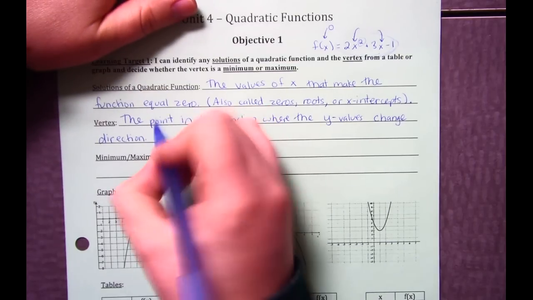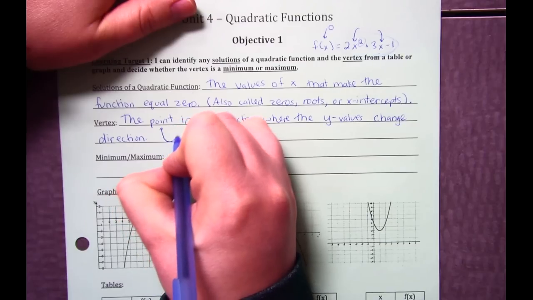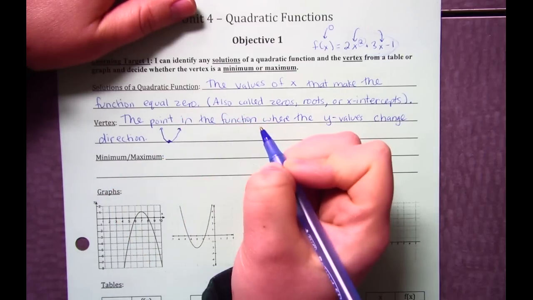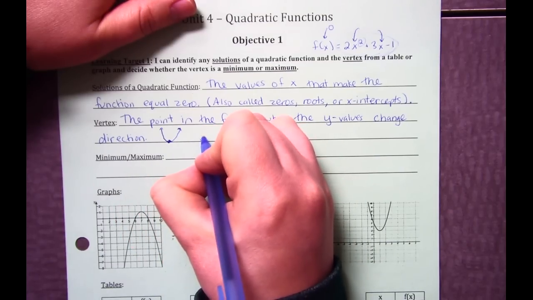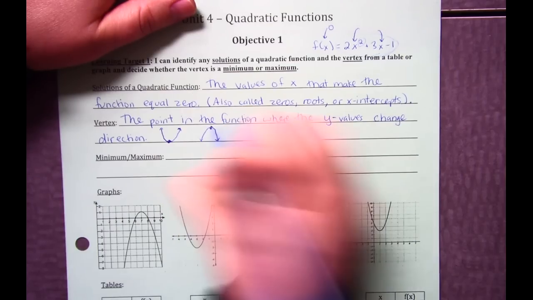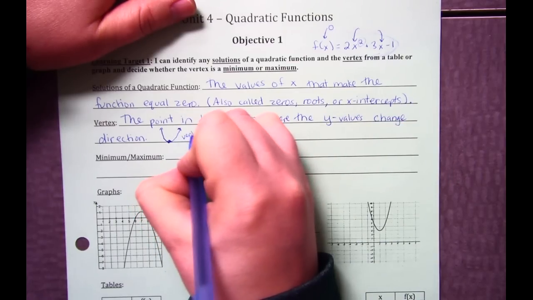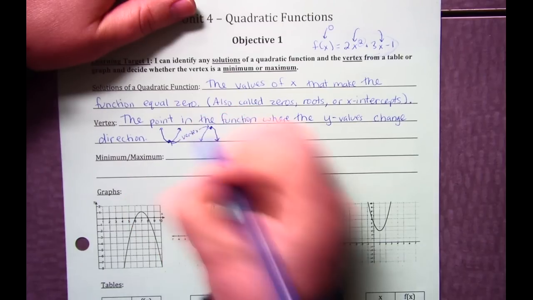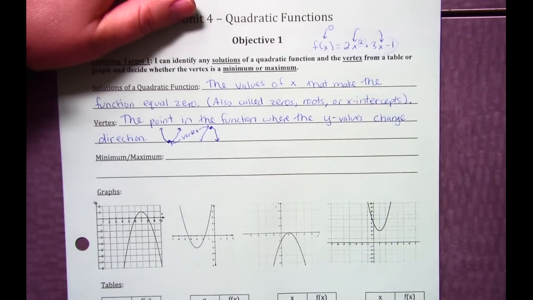So for example, if your function is going down and then it starts going back up, that point down there where it changes direction, that's the vertex. Or if it's going up and then back down, that point right there where it changes direction is called the vertex. So that's the vertex, or that's the vertex. The point where it changes direction.